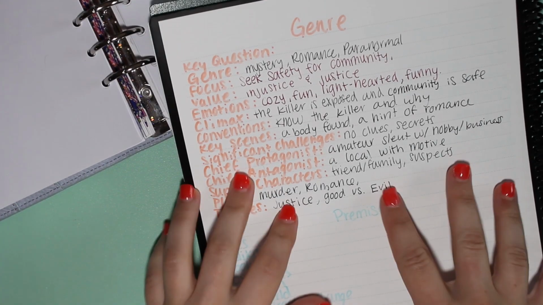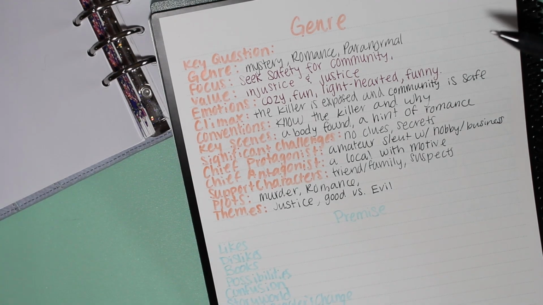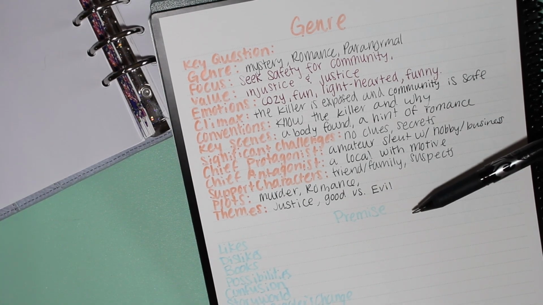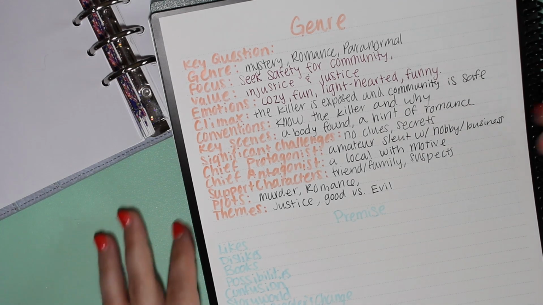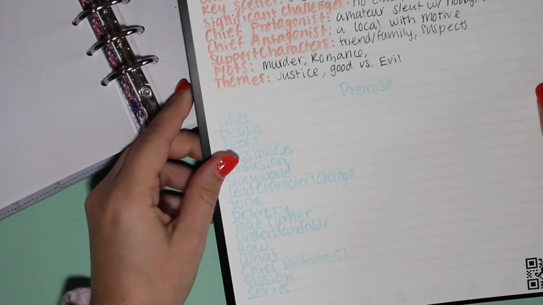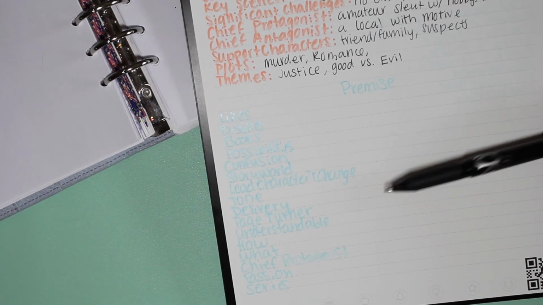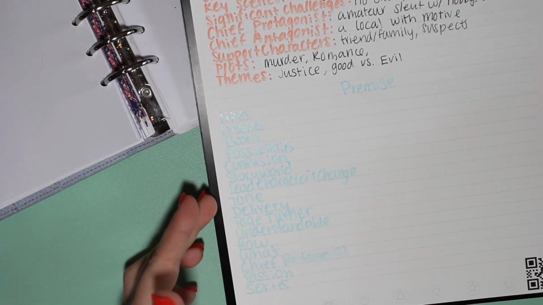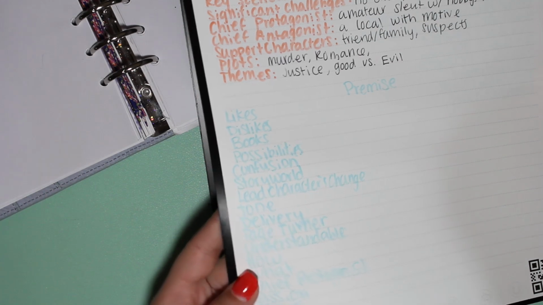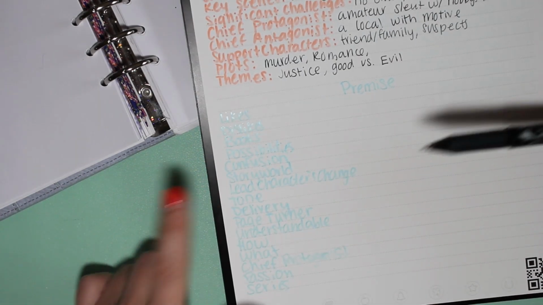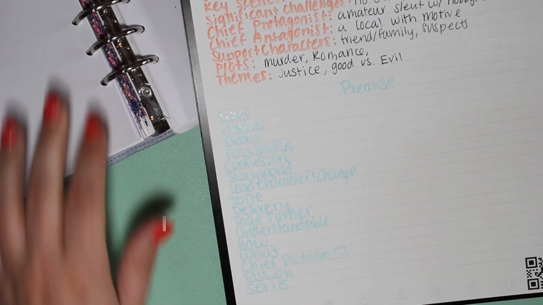We are here, and I have my genre questions written out, and now it's time to go over the things to think about on premise. It is actually a very light blue color, and it's not showing up on the screen, but I have things written.